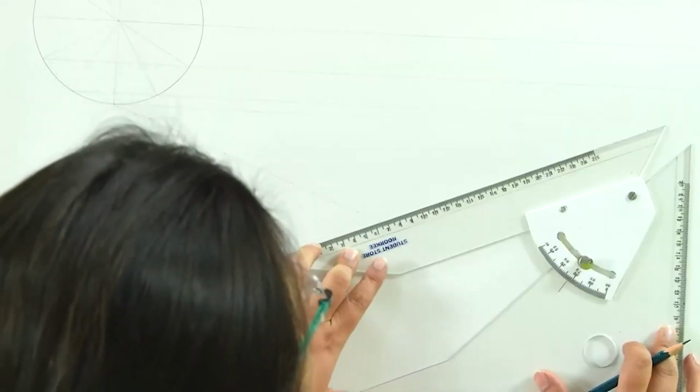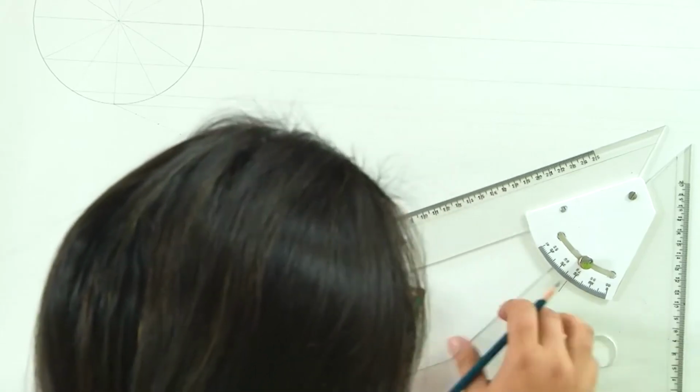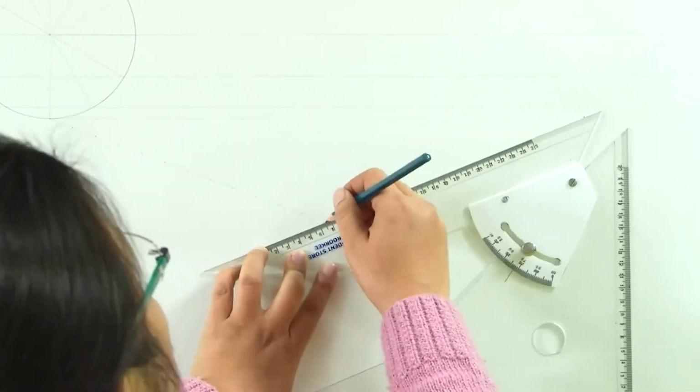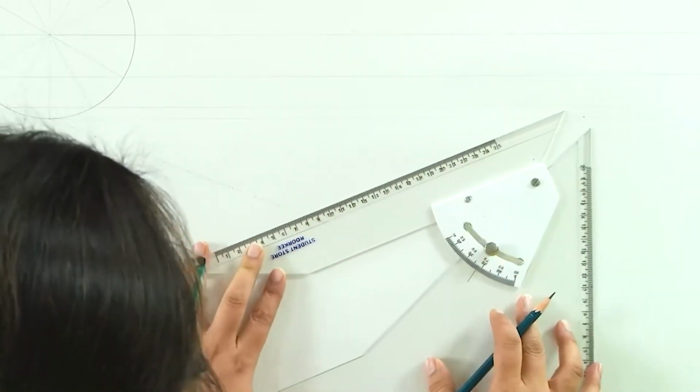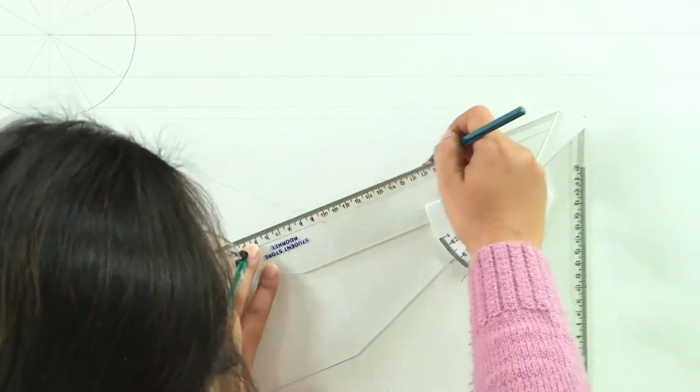We are dividing the circle in 12 equal parts, so we are dividing the line into 12 equal parts. You could choose 8, there is no restriction that you have to take 12 only, but 12 just becomes convenient. So, we will draw parallel lines and we will divide.